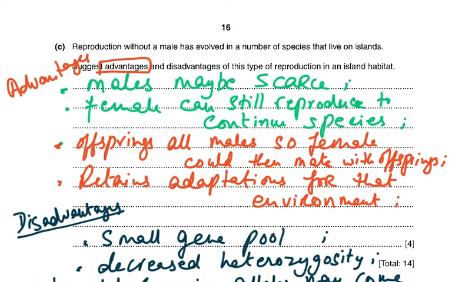It says reproduction without a male has evolved in a number of species that live on islands. Suggest advantages and disadvantages of this type of reproduction in an island habitat. You know, in an island habitat, naturally there's not going to be a lot of influx. There's not going to be a lot of immigration and emigration. So advantages: males may be scarce, females can still reproduce to continue the species.